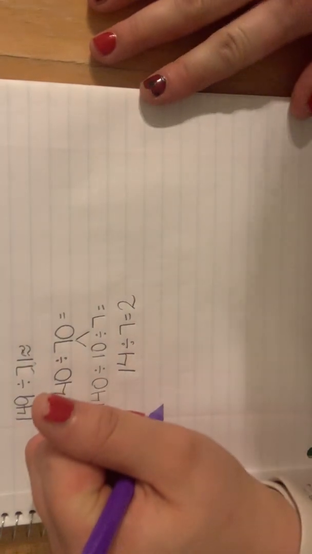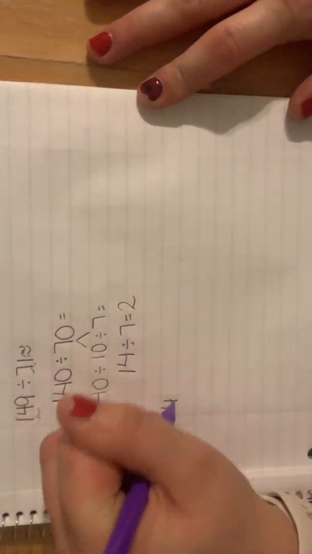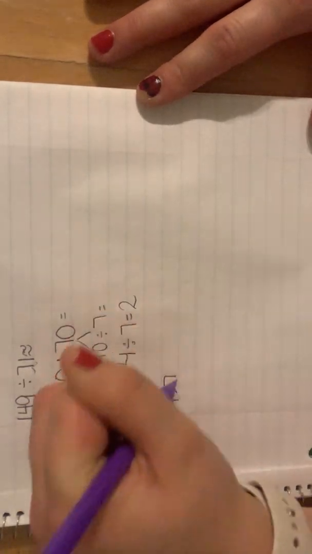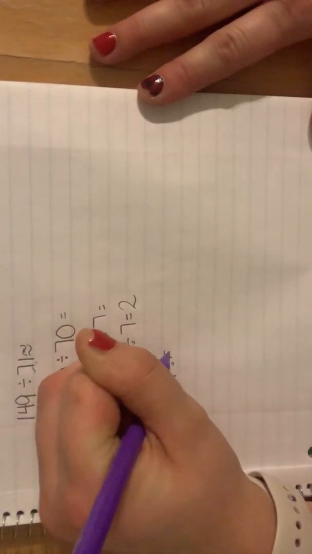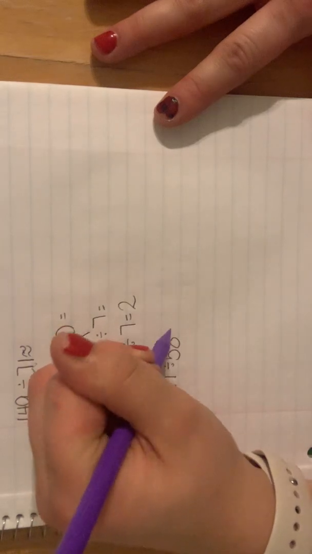We've got 427 divided by 58. I'd like you to turn and talk to your partner about what you think you'd estimate 427 to and what you would estimate 58 to. Go.